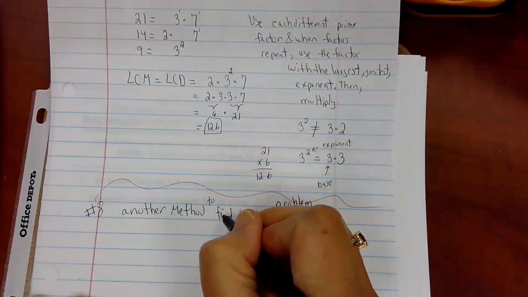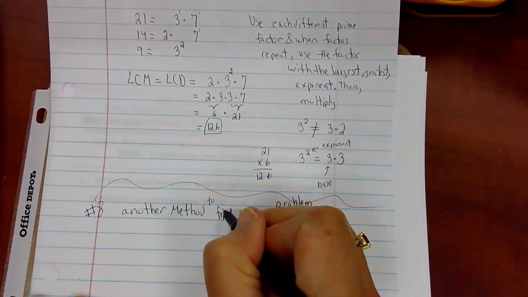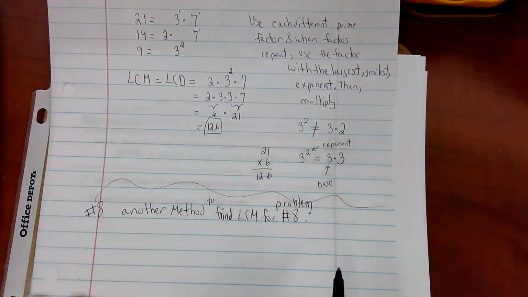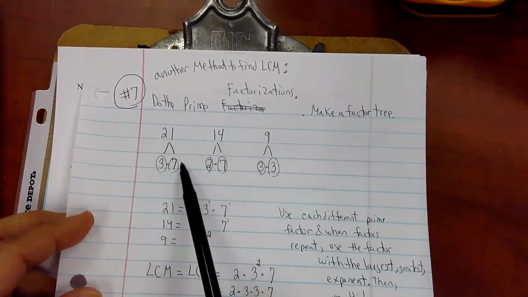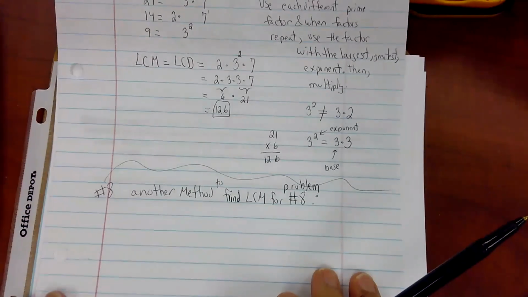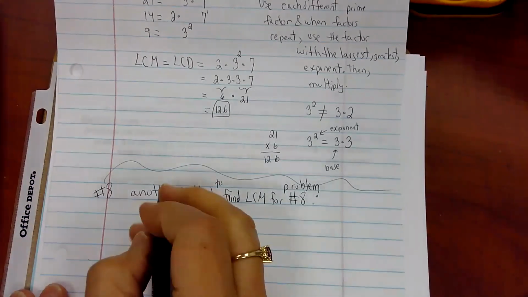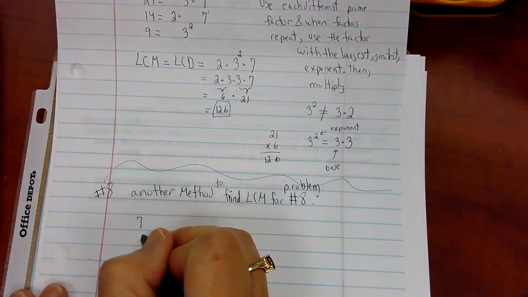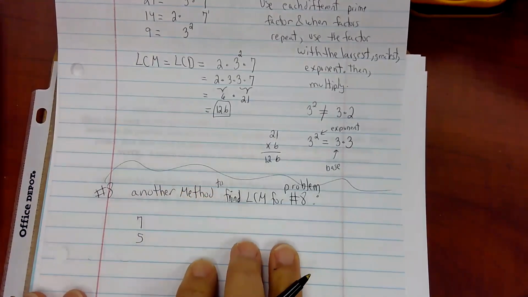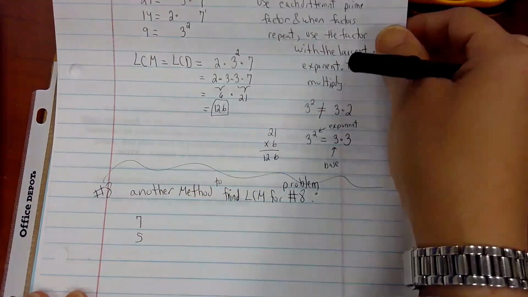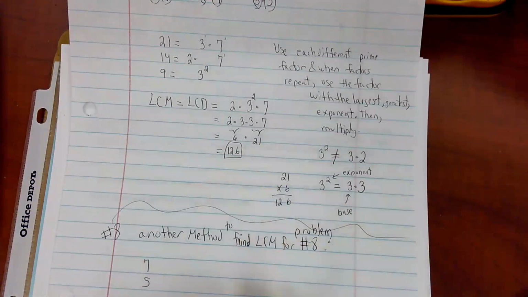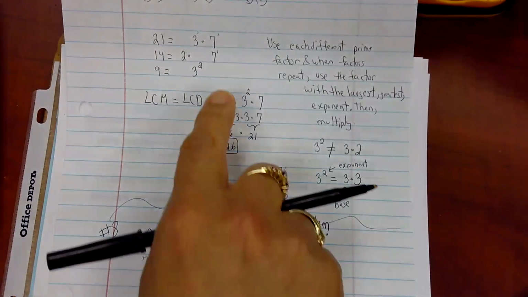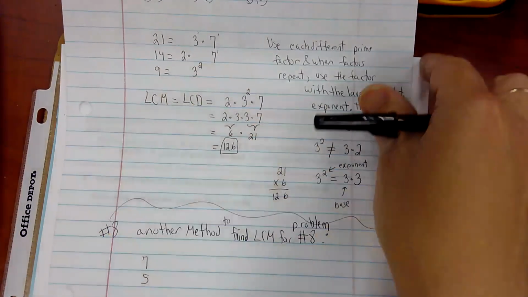It's because there's not much work to show on that method. When you try to make a factor tree for these numbers, 21, 14, 9, these could be broken down, but when we're working with 7 and 5, they're already prime. For 21, I was breaking it down to prime factorization, 3 times 7, but 7 and 5 are already prime, so you don't have a factor tree that you can make.